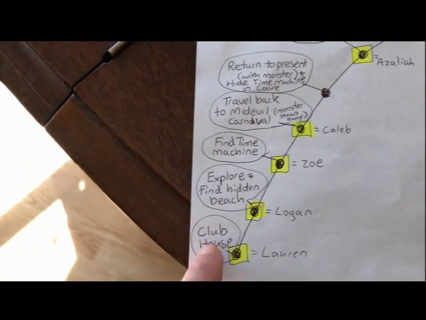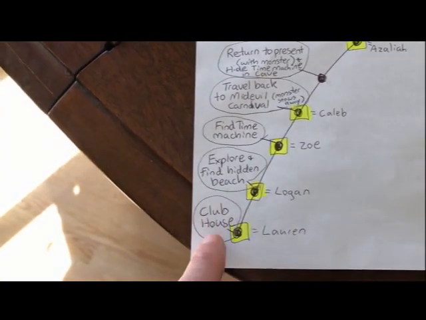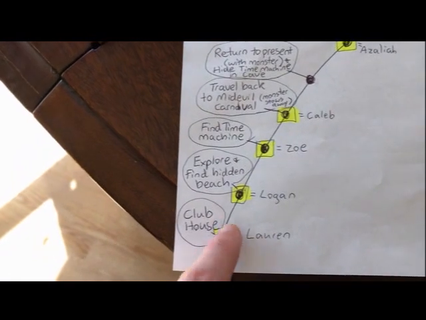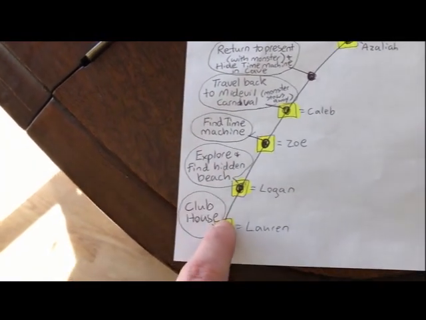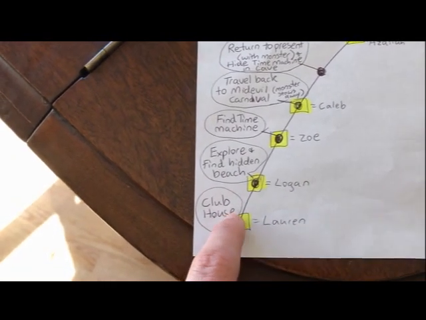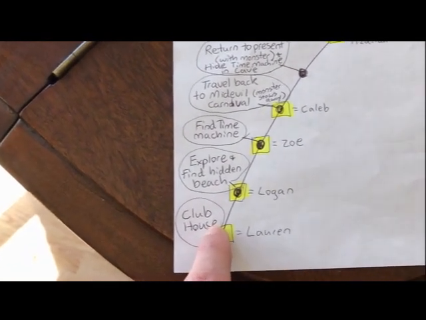We want the people that read our paragraph here to find out more than just that the kids are in a clubhouse, because they're fixing to go explore and find a hidden beach. So here, we need to know that they are deciding to go exploring today.